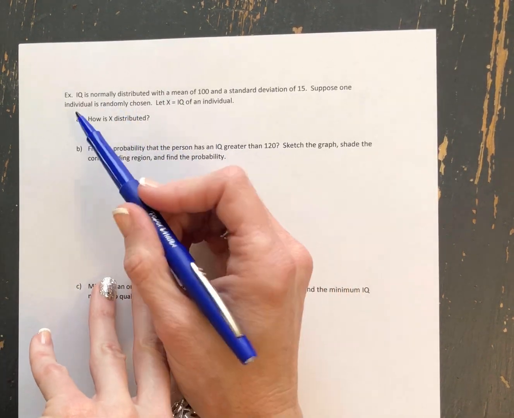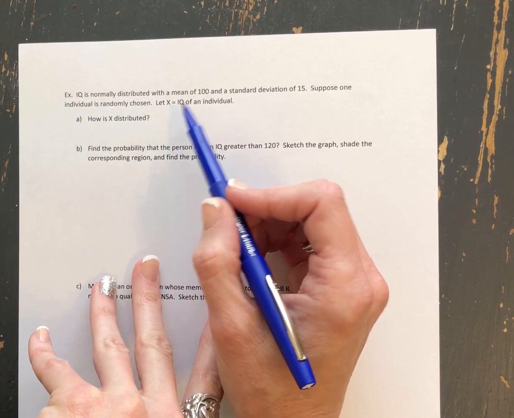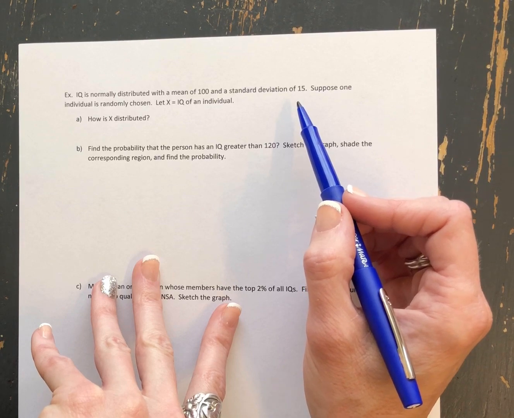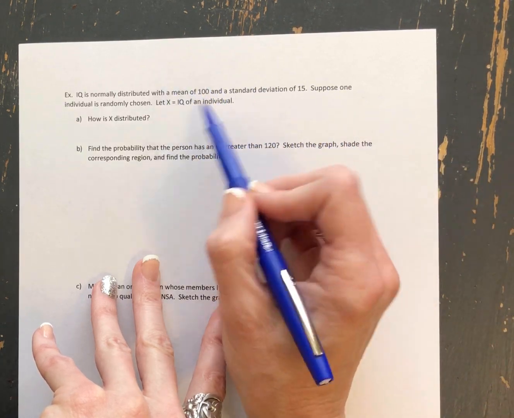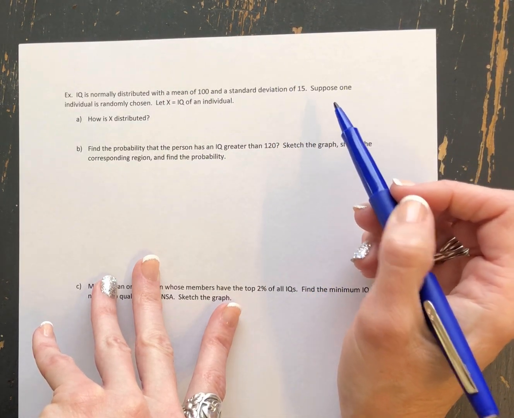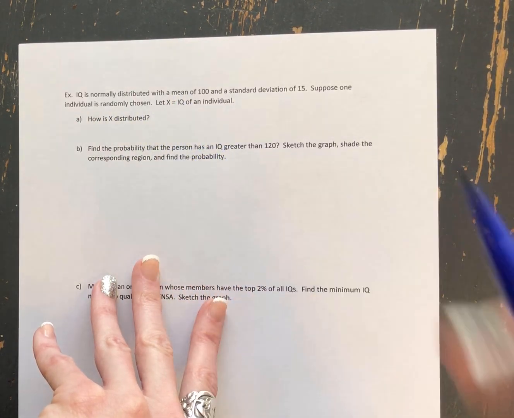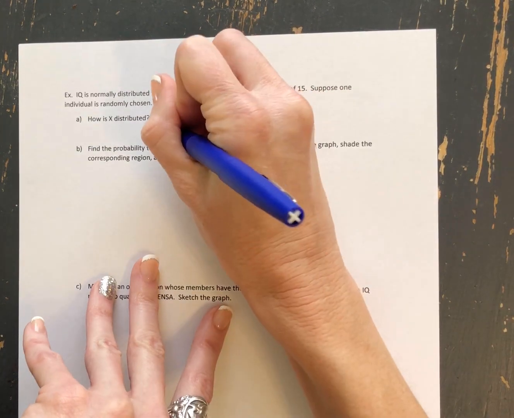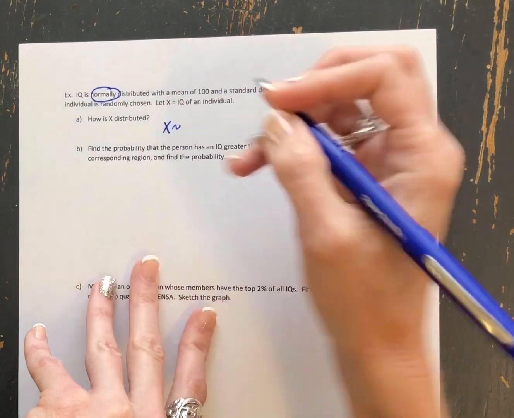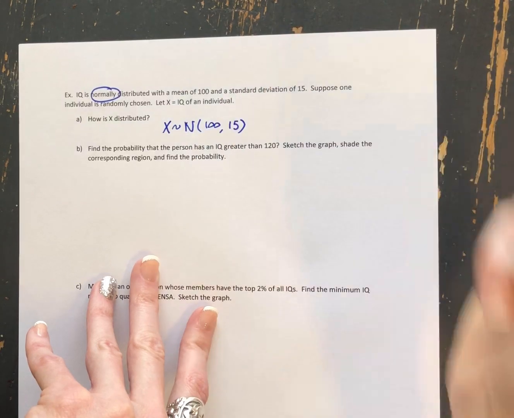So this time our variable of interest is IQ, and we're told that IQ is normally distributed with mean 100 and standard deviation 15. That's always the case for IQ, so it gets constantly standardized so that it has a mean of 100 and a standard deviation of 15. And we are told to suppose we select one individual at random, and X is going to represent the IQ for that individual. So how is X distributed? Well, again, we are told here that it is normal. We're told its mean is 100 and its standard deviation is 15.